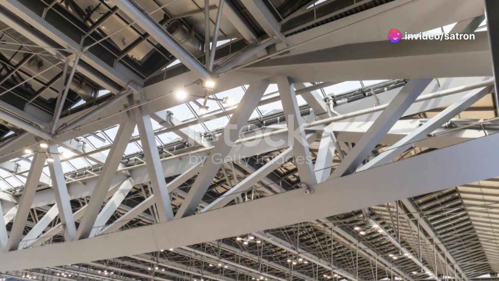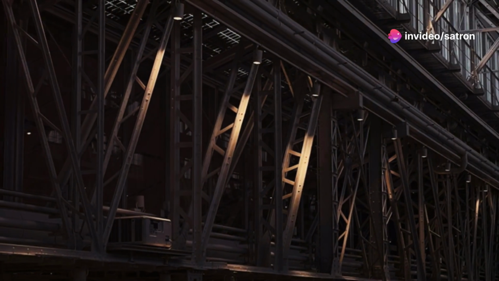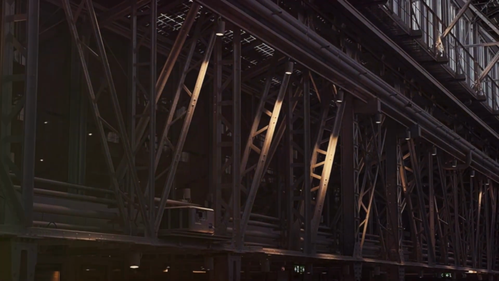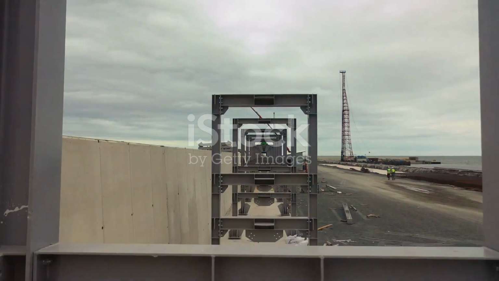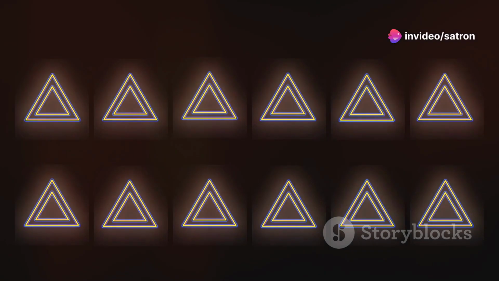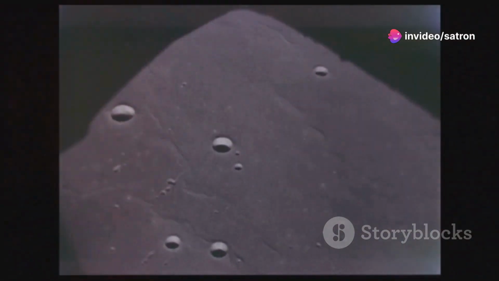Trusses, those intricate lattices of steel that span vast distances, supporting roofs, bridges, and other structures. They're a testament to the power of triangles in engineering. You see, triangles are inherently stable shapes. They're able to distribute loads evenly throughout their members, making them incredibly efficient for spanning long distances.